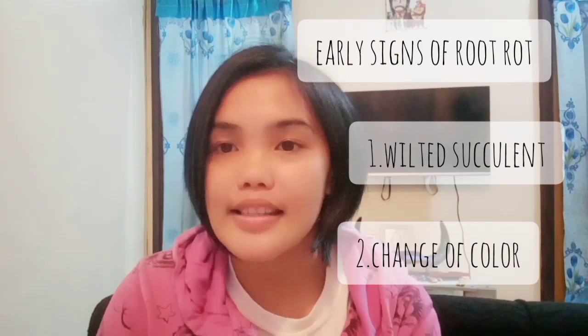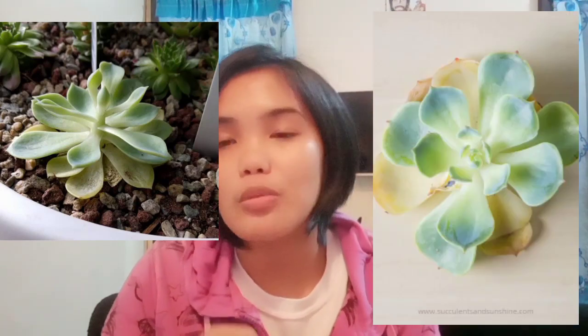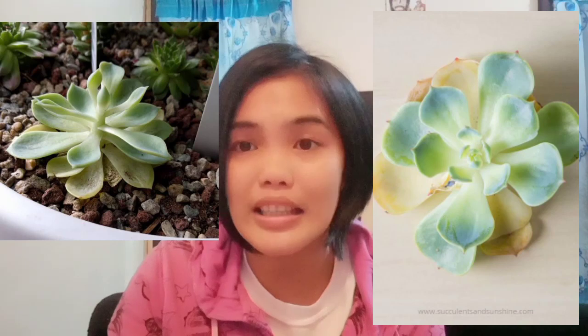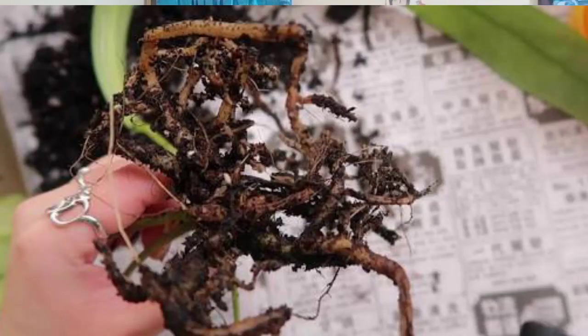When you have seen these signs, just like what I said kanina, yung wilting of plant, yung change of color, you might want to check immediately that specific plant by uprooting them and to see if the roots have dark brown, brownish na mga roots, and then some are black, and that's the time you know that you have to treat it early para hindi na siya mag-distribute doon sa taas. It will go eventually to the rosette and will kill your succulent or your cacti.